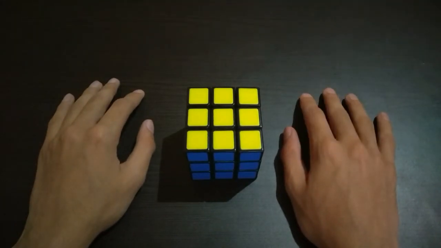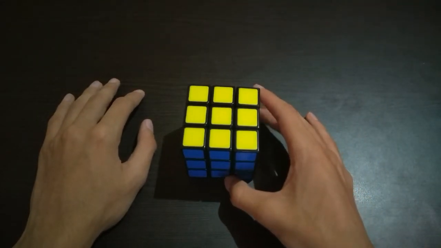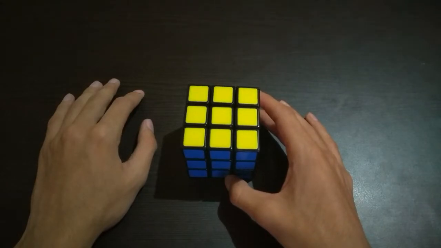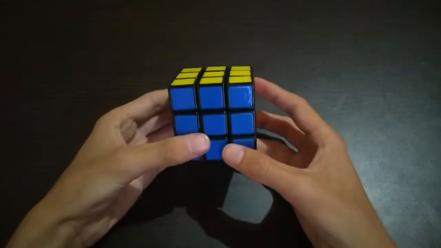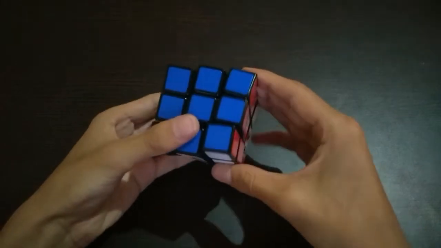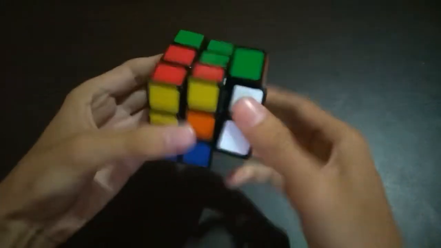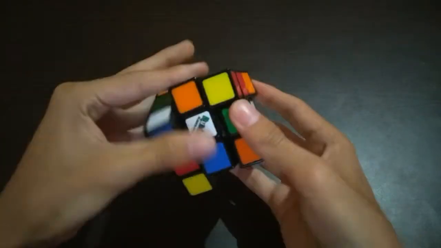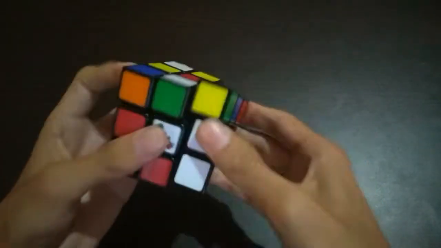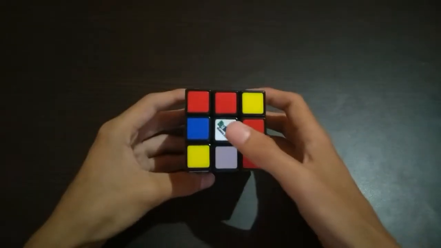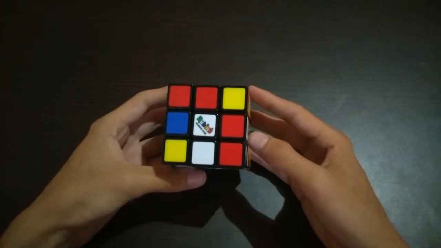So that was all the important information that you needed to learn about the Rubik's Cube. Now we will simply start the tutorial, and first I will just scramble the cube and I'll be back shortly. So now we have a well mixed up cube.